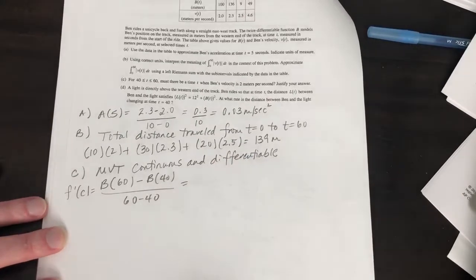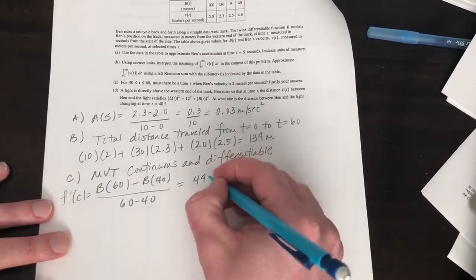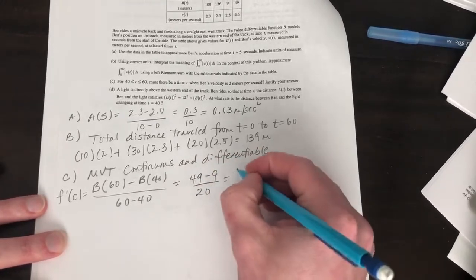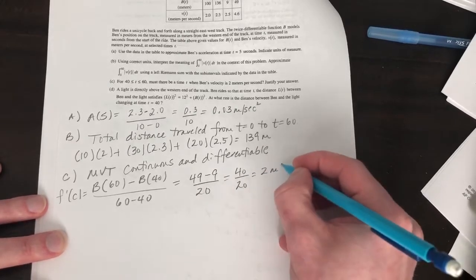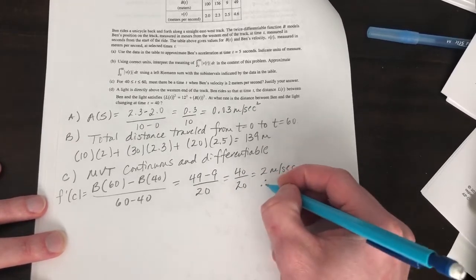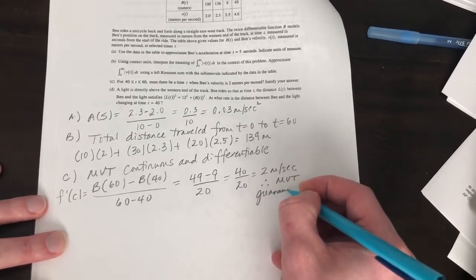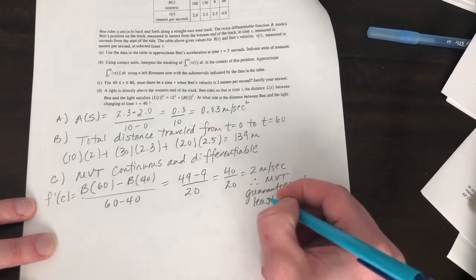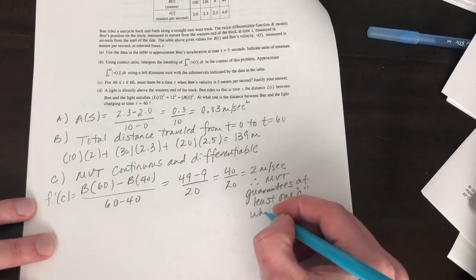Okay, so b of 60 is 49. B of 40 is 9. Okay, so that's 40 over 20, which is 2 meters per second. Therefore, mean value theorem guarantees at least 1 c, where this is true.